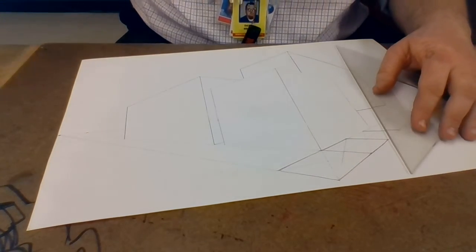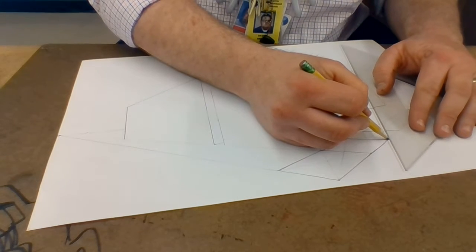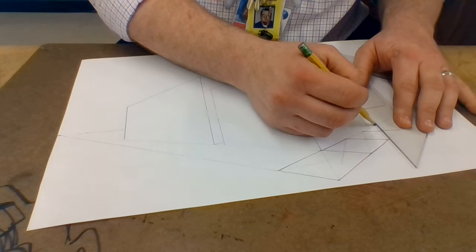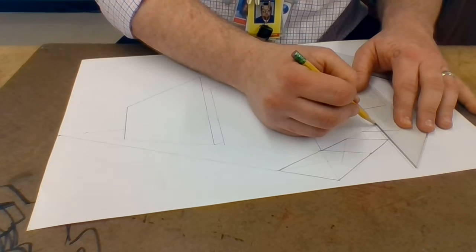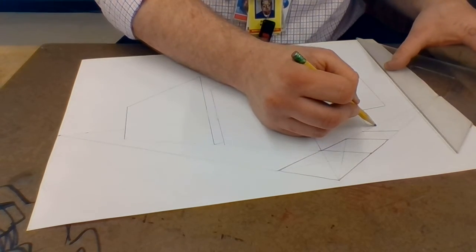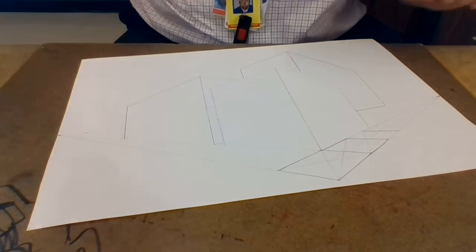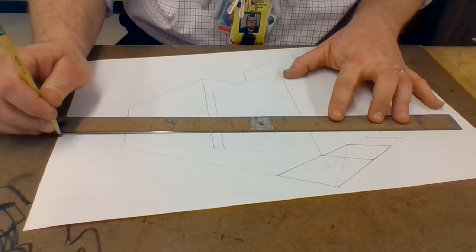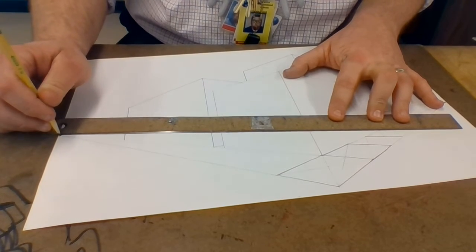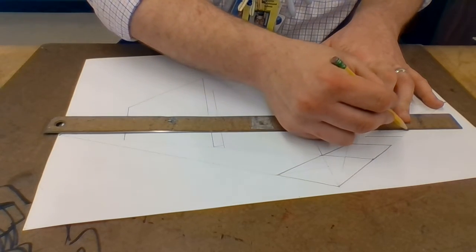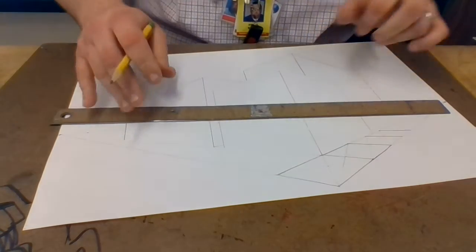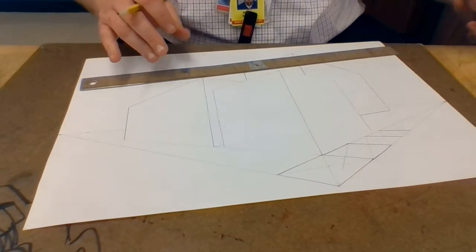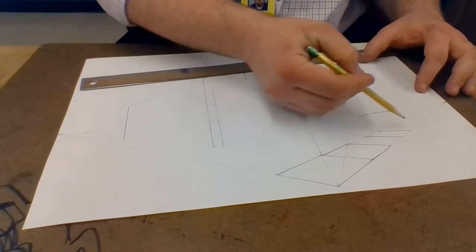Same thing. Front, middle, back. To the vanishing point. And I would continue to do that.